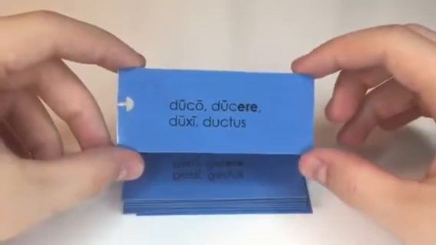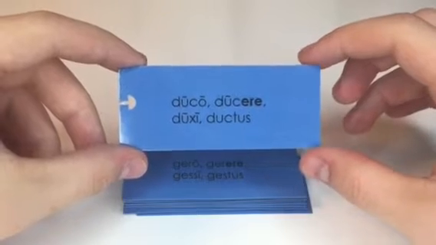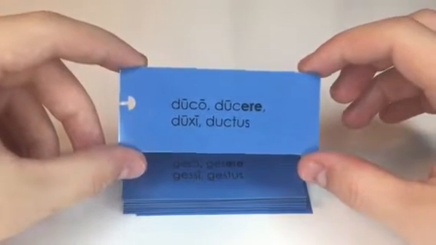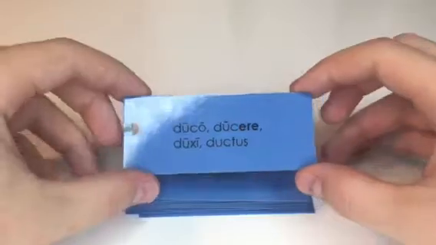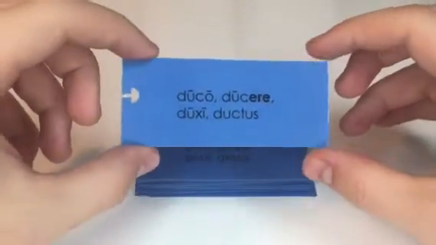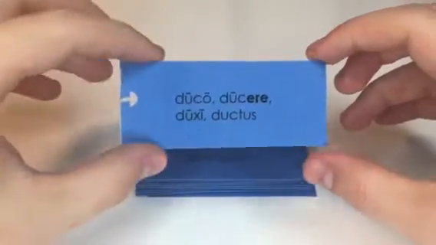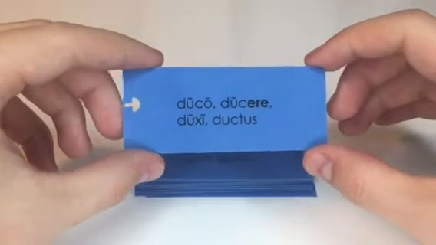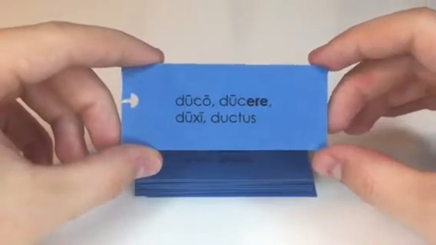These are a little bit tricky because their principal parts are all irregular. Now there are some similarities within the different irregularities. Sounds a little confusing, but you'll get what I mean in a second. But thankfully, some of them are not too hard to memorize.